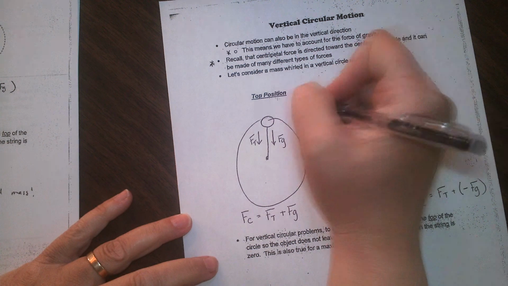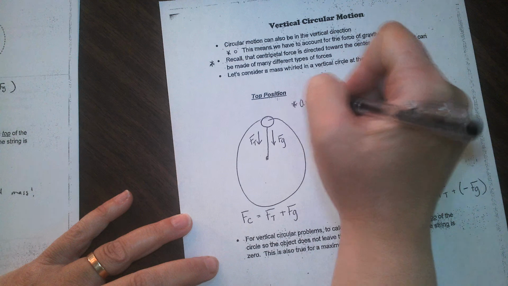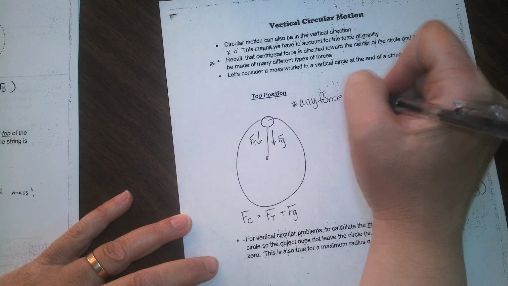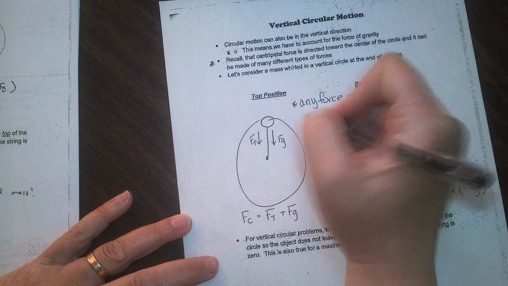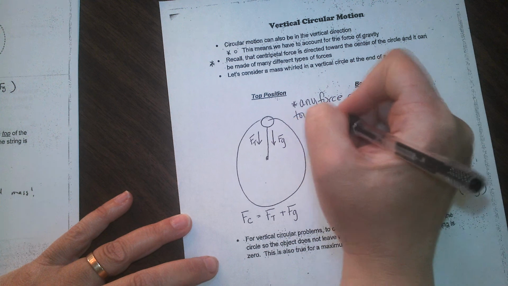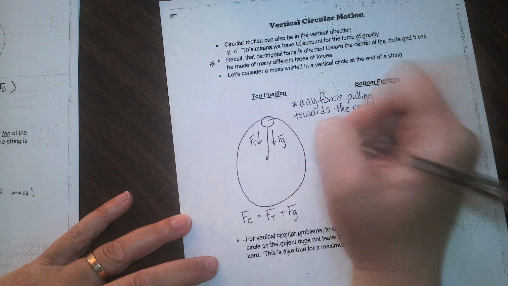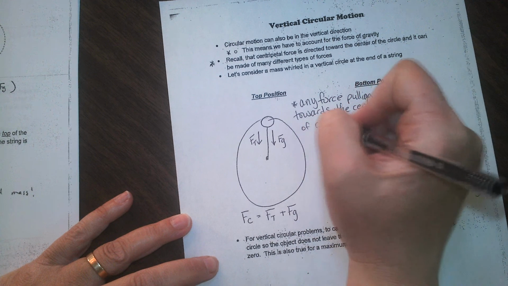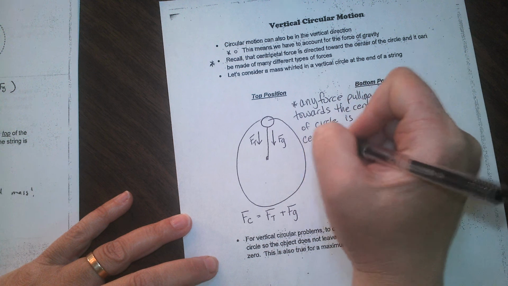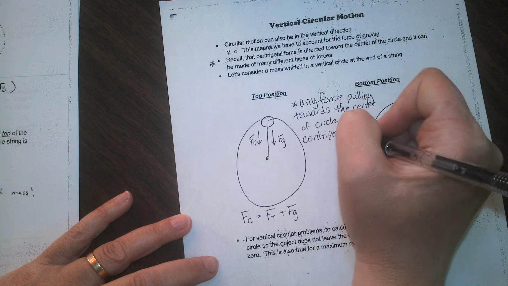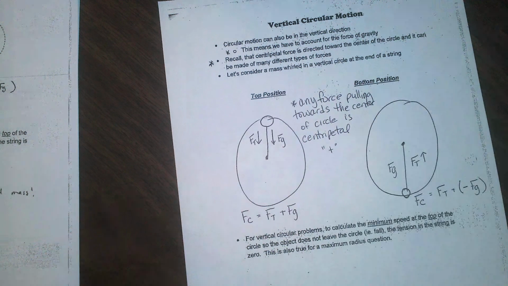Okay, and we're going to make this disclaimer here. Any force that's pulling towards the center, so force tension in this case, we always give it a positive.